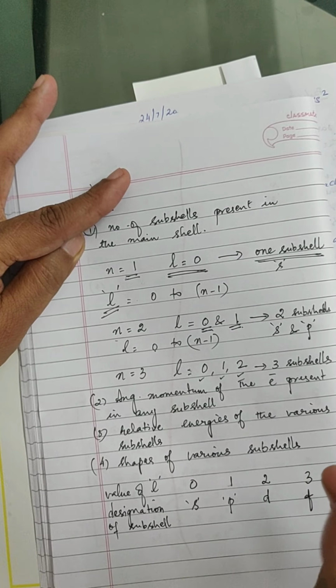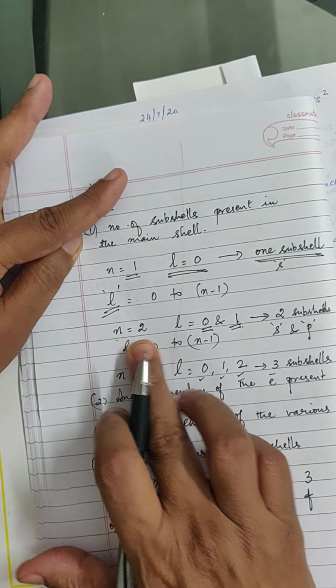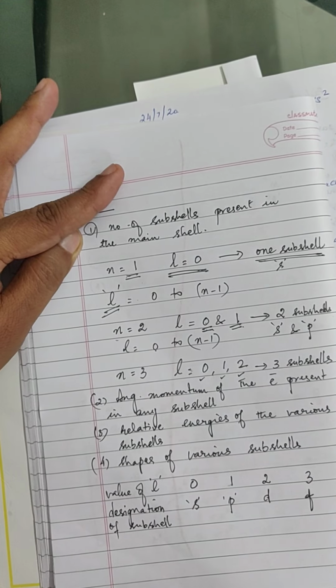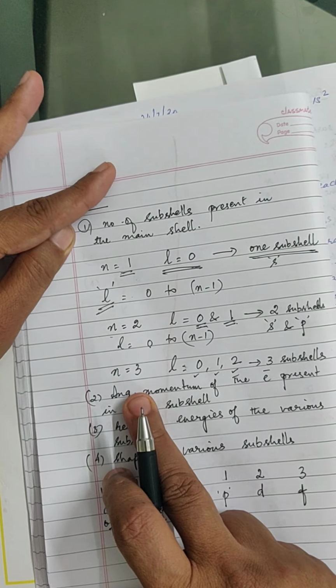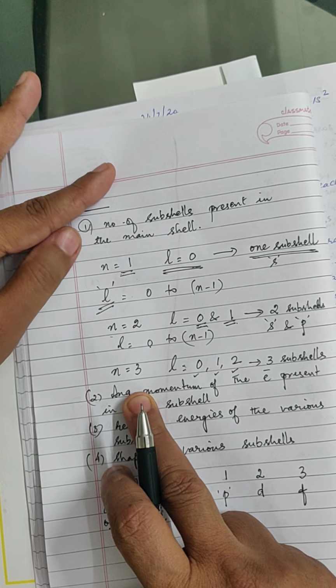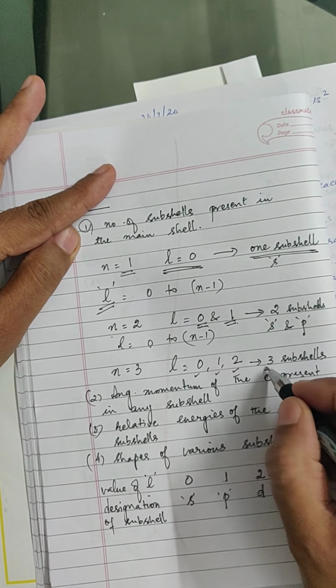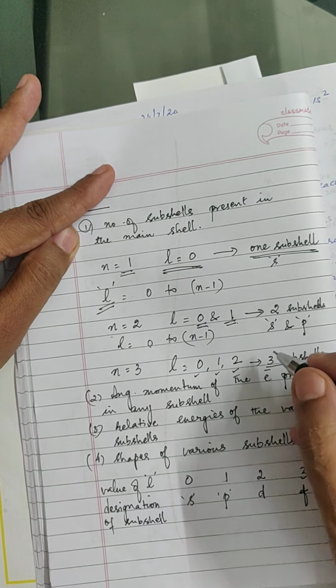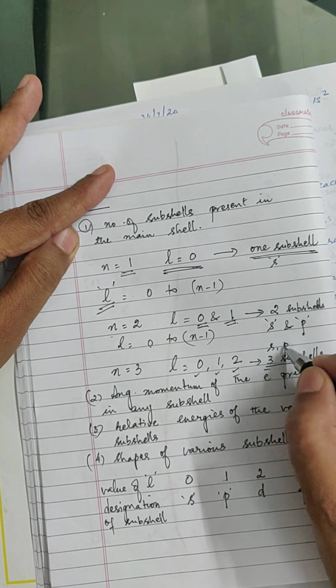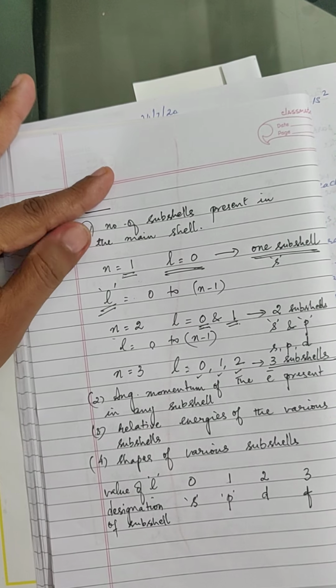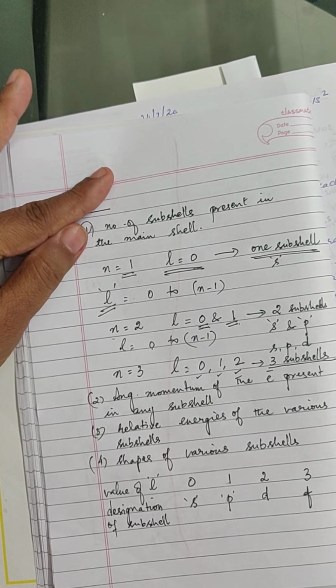So there are 2 kinds of subshells in the second shell, S and P. Now if you come to the third orbit, then you have 0, 1, 2. So 3 different kinds of subshells are there. They are S, P and D. So like that it goes.